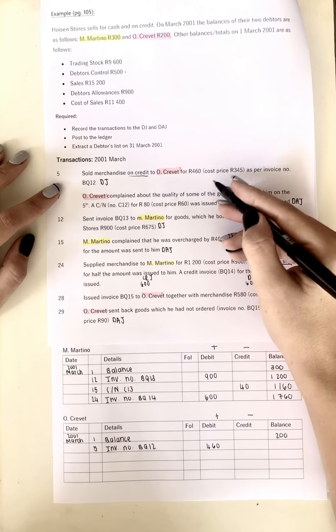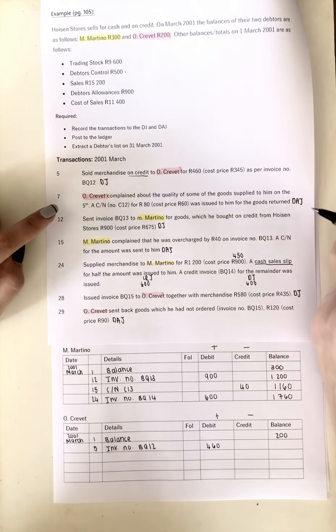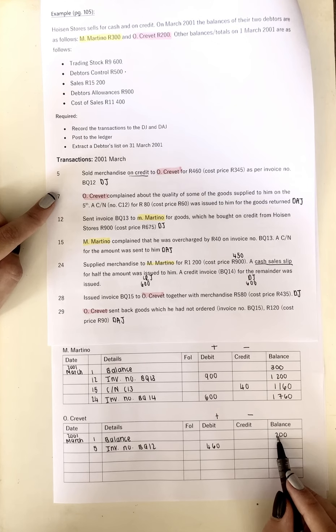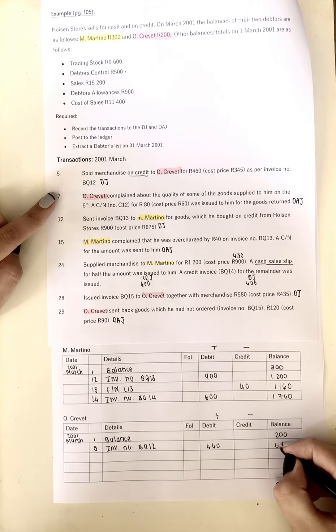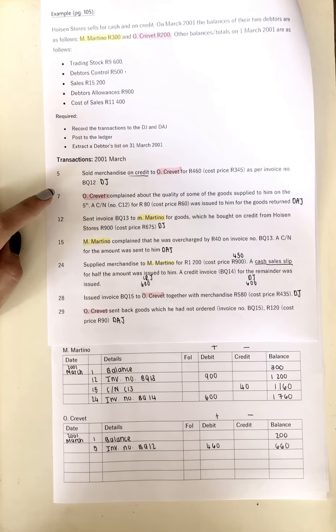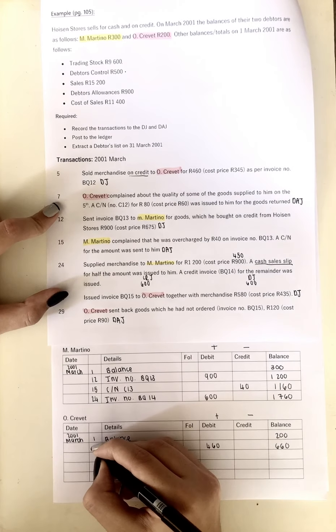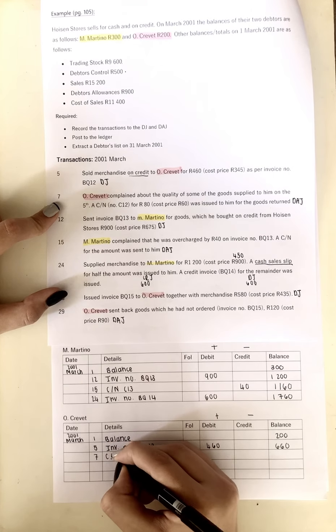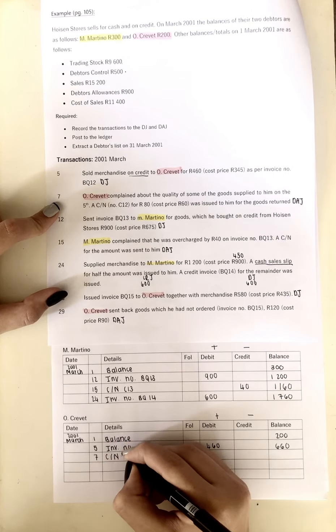This is all given in that sentence. Okay. Then how much does he owe us now? So if it's 200 plus 460, so that means he owes us 660. Then on the 7th, he complained and returned the goods, so we gave him an allowance. So on the 7th, credit note C12, it decreased the amount he owes us because we gave him allowance, so 80 Rand allowance, which means we go 660 minus 80. That gives you 580.